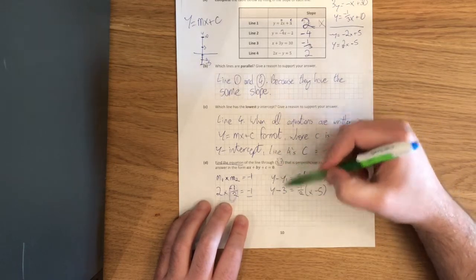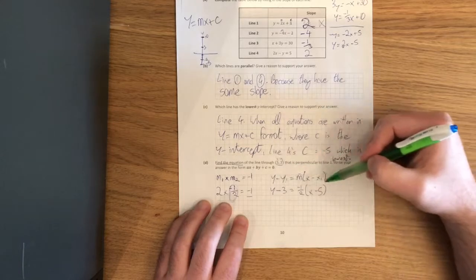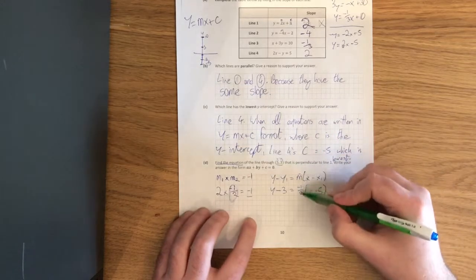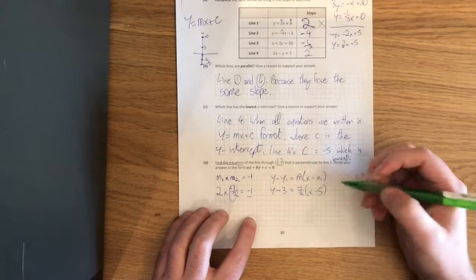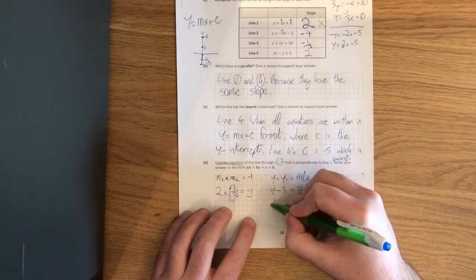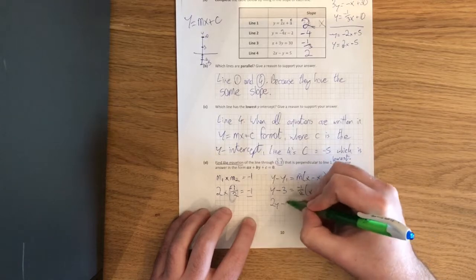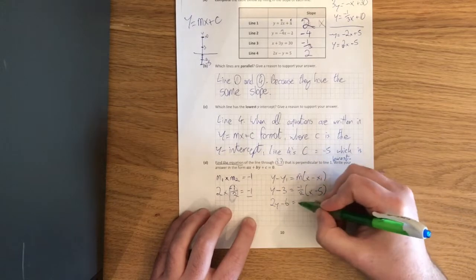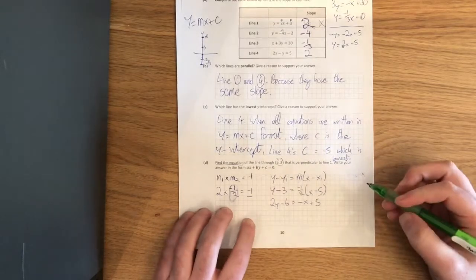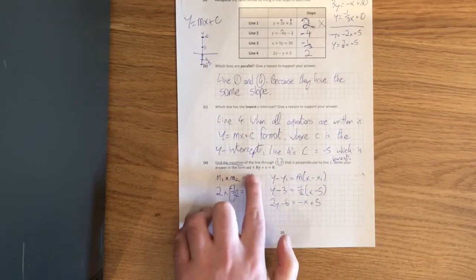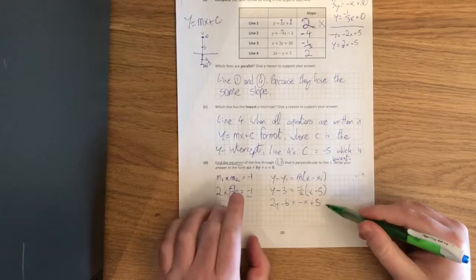I substituted them all into this find-the-equation formula, which is in your log tables as well. When you have a fraction here, you can just multiply everything on the left by 2 and everything on the right by minus 1. So 2 times y is 2y, 2 times minus 3 is minus 6, minus 1 times x is minus x, minus 1 times minus 5 is plus 5. Now I just look at the last part. If you got this far, by the way, you've gotten most of the marks.